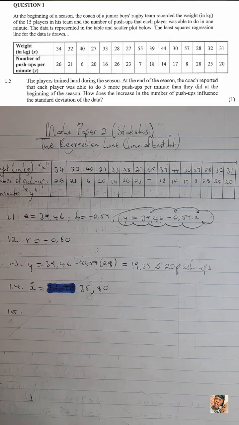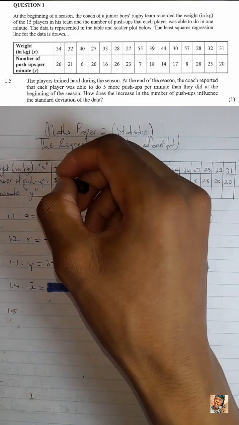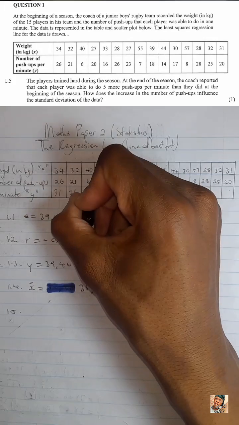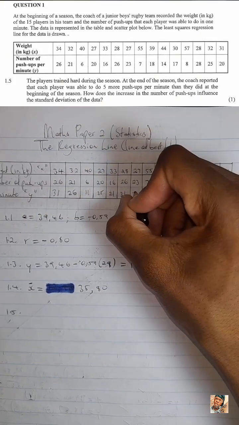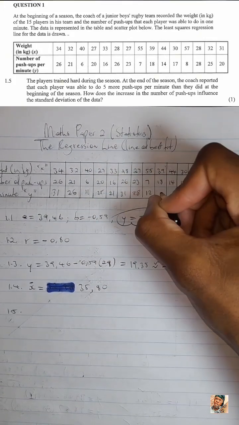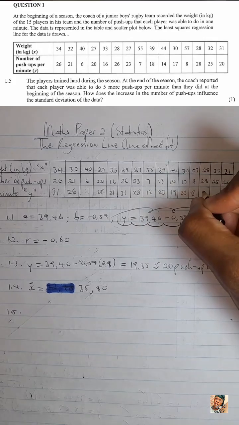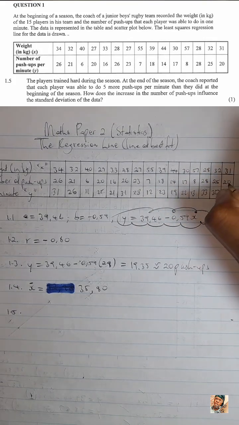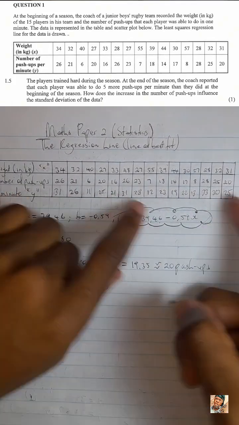So after training hard, now each player can do 5 more push-ups than they were able to do previously. So for example, here, instead of doing 26 push-ups, this player is going to do 5 more, so 31. This one's going to do 5 more, so 26. This one 11. This one 25. This one 21. This one 31. This one 28. This one 12. 23, 19, 22, 13, 33, this one 33, not that, 30, and then this one 25. So this is the new number of push-ups that each player is going to do.